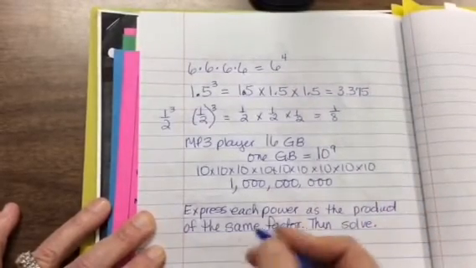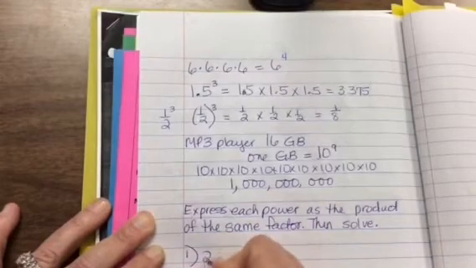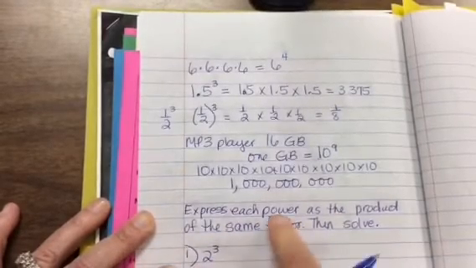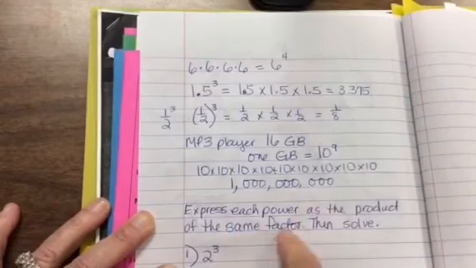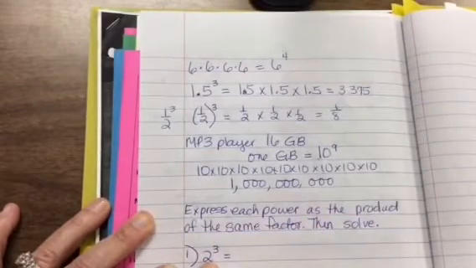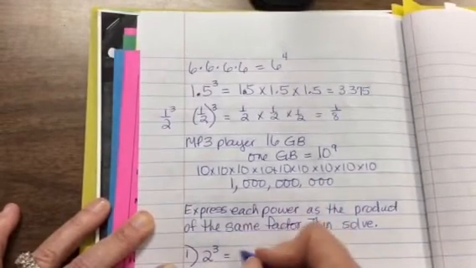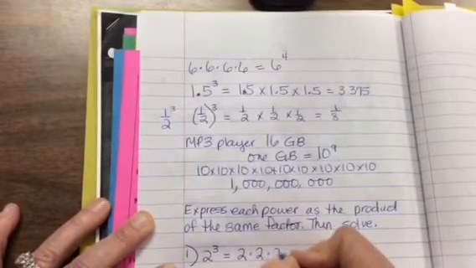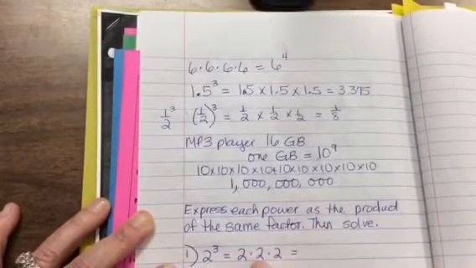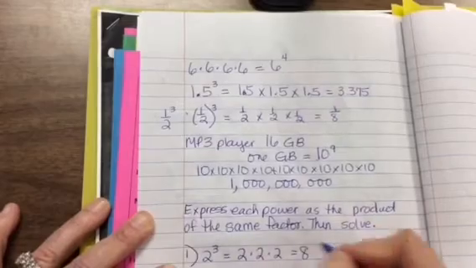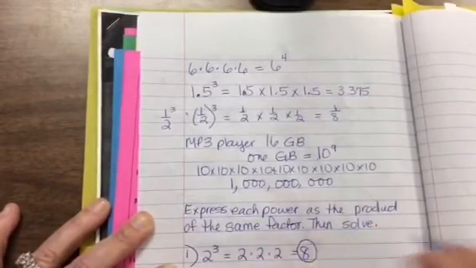Okay, so number 1, if I have 2 to the 3rd power, writing it as a product of the same factor means 2 is my factor 3 times. So that'd be like saying 2 times 2 times 2. 2 times 2 is 4. 4 times 2 is 8. So my answer is 8.